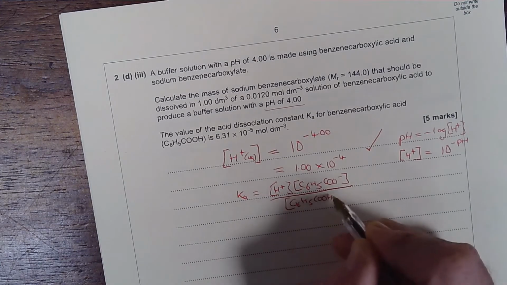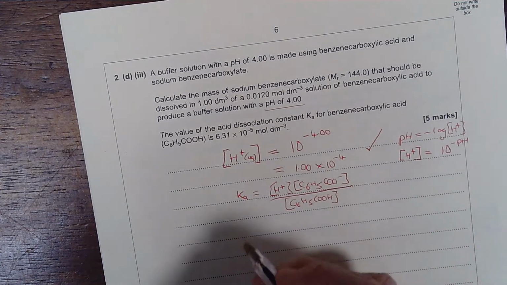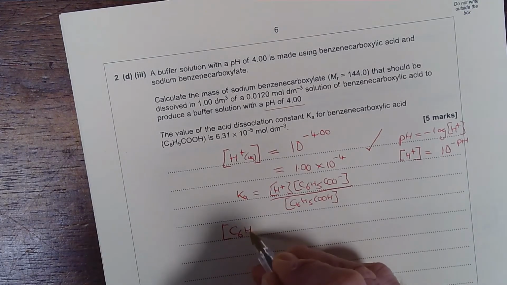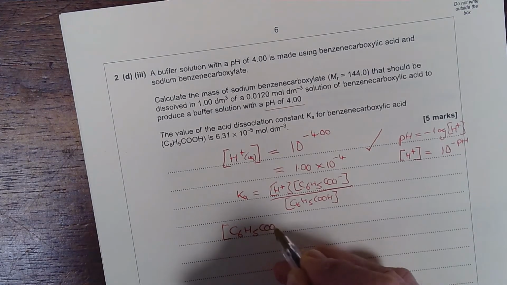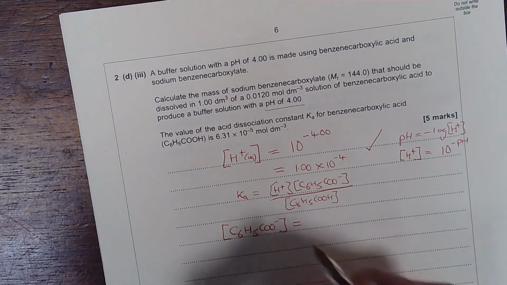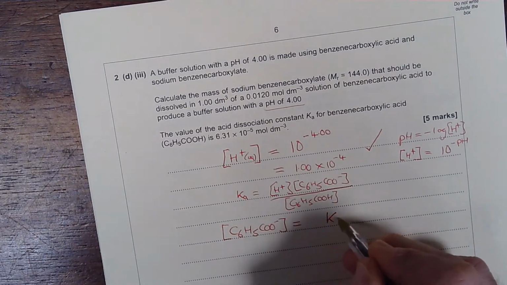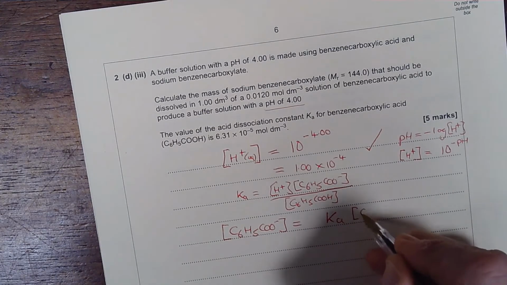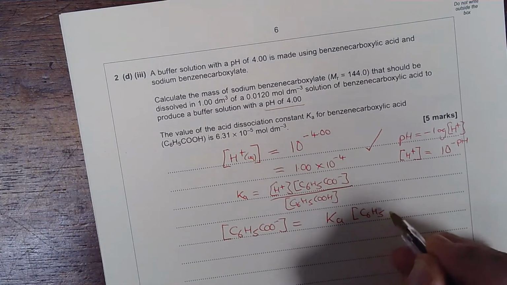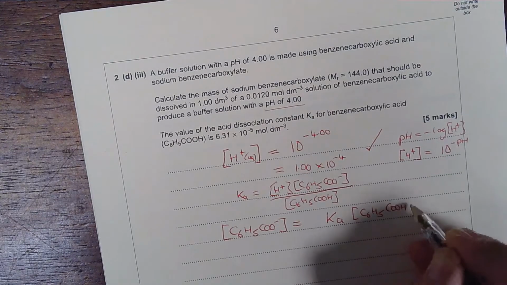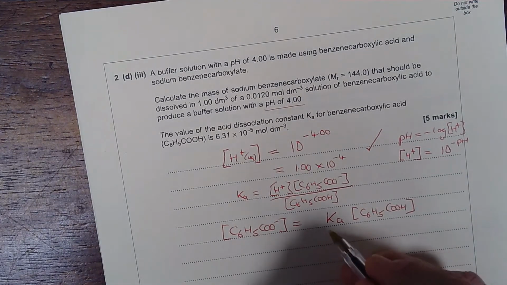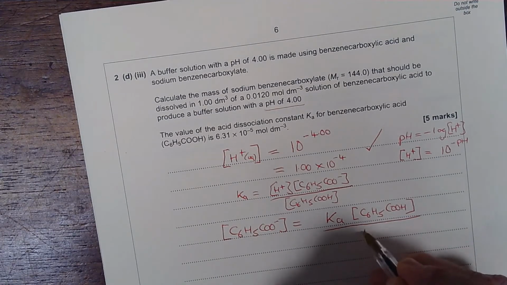If we rearrange that, the concentration of the salt would be equal to Ka multiplied by the concentration of the undissociated acid, divided by the value of H+.